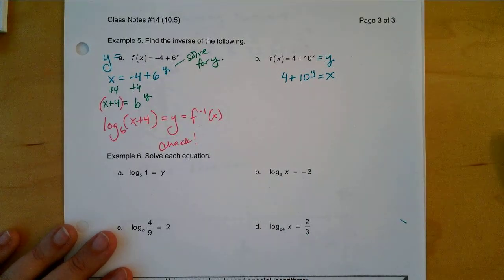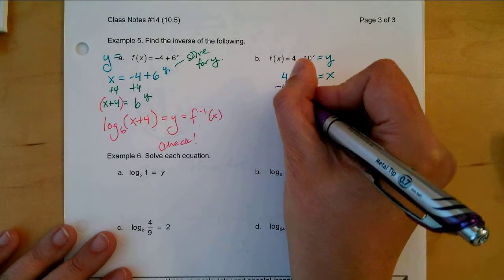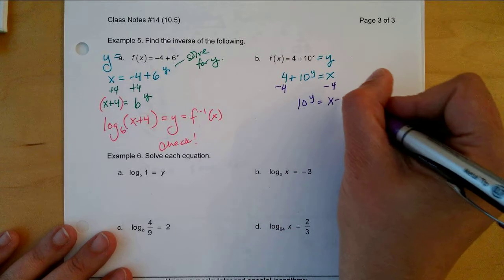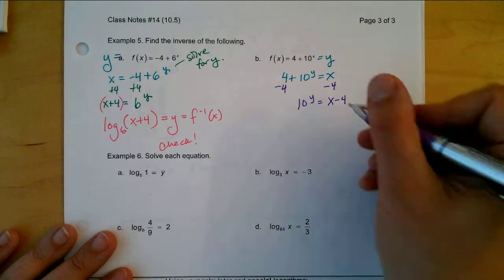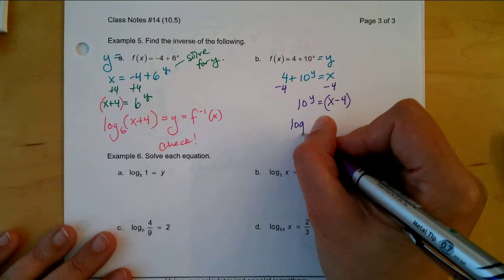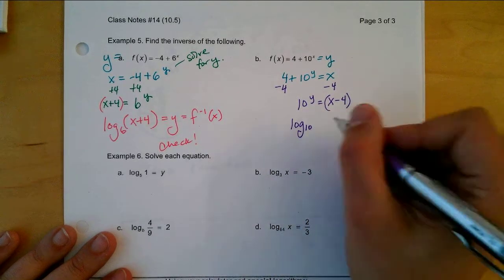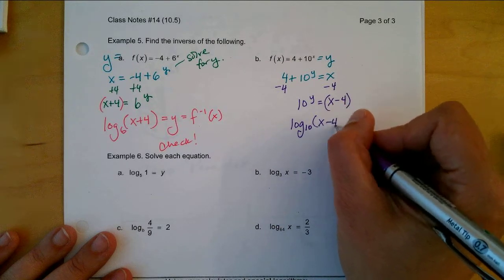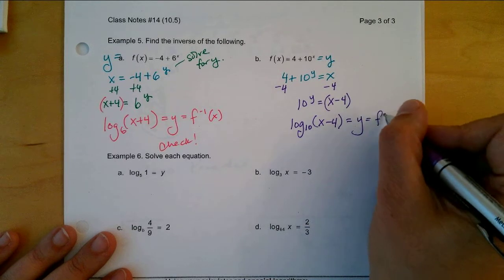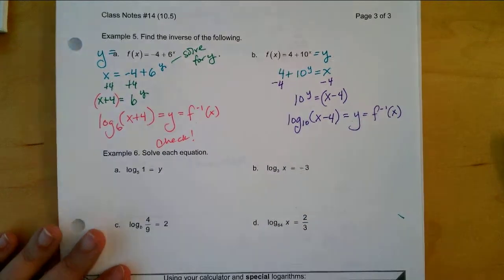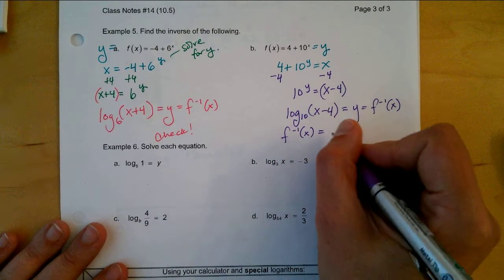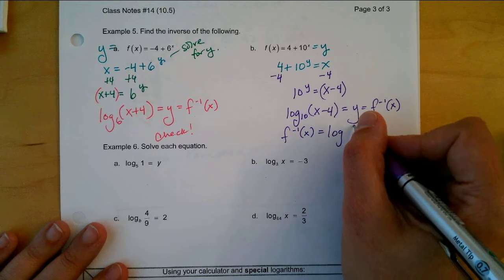What's next? Subtract 4 from both sides, so I have 10 to the y equals x minus 4. I'll put that in parentheses. So log base 10 of x minus 4 equals y, which is the inverse, right? Really should write it over again. The inverse is log base 10 of x minus 4.